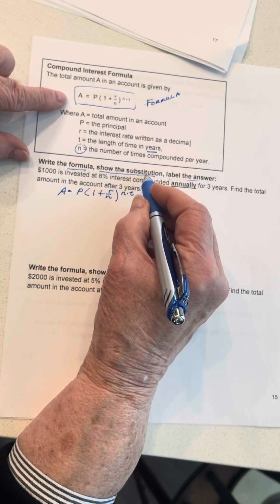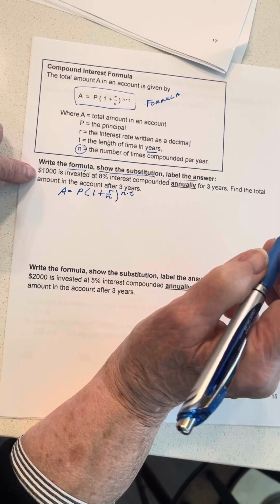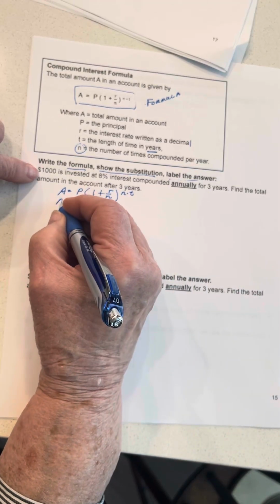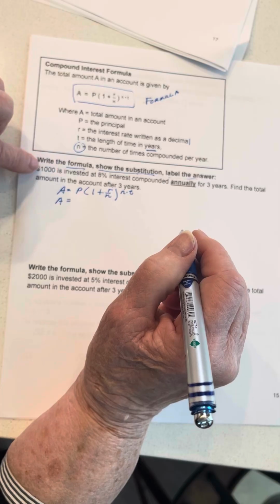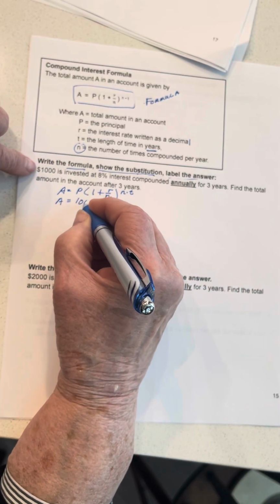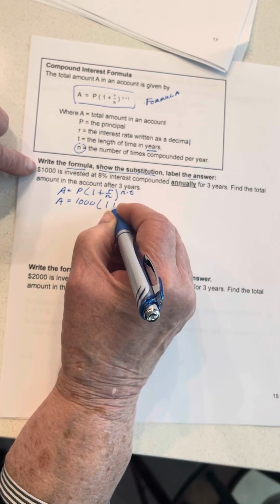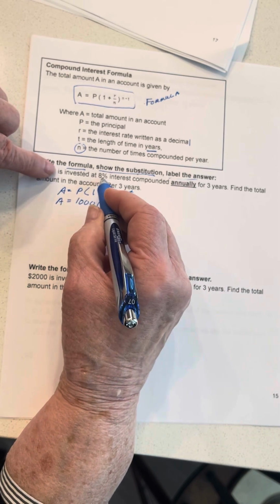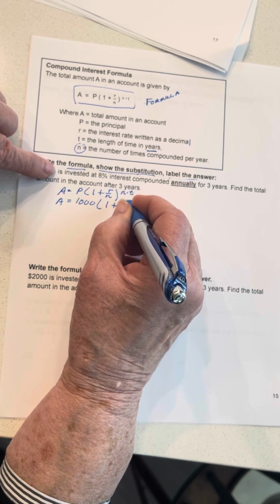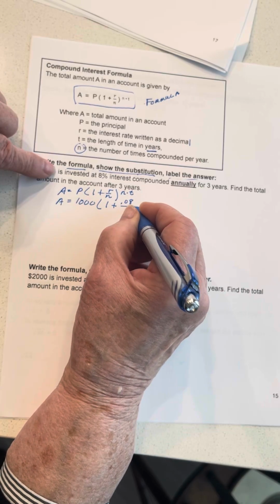Now we're going to substitute what it's told us in the problem. We're going to be finding the amount, so we don't have a number yet for that. The principal is 1,000. R is for the rate, and it's 8%. So we'll change that to a decimal.